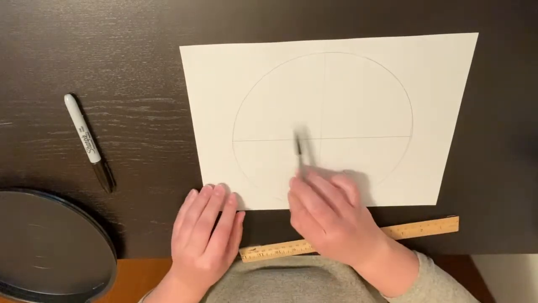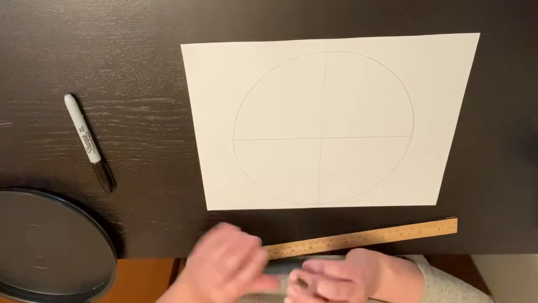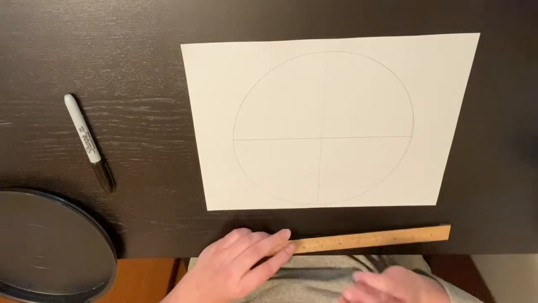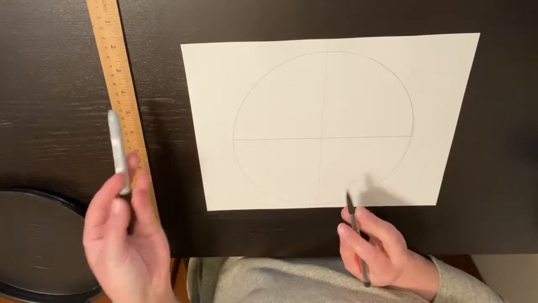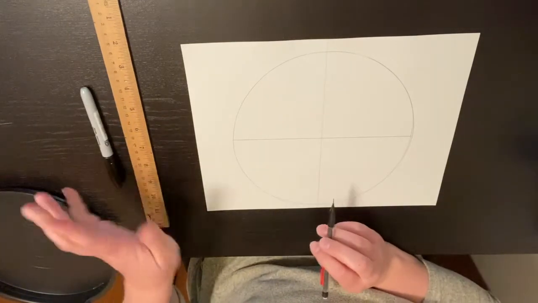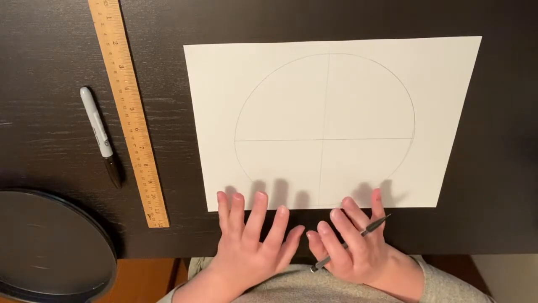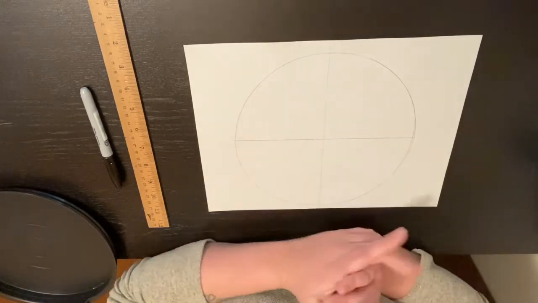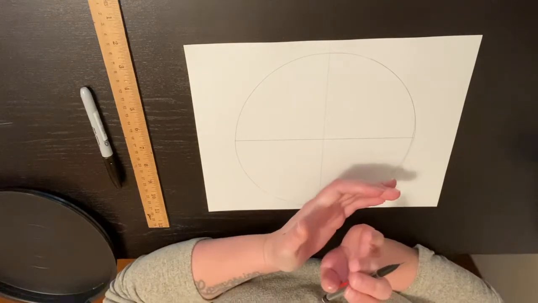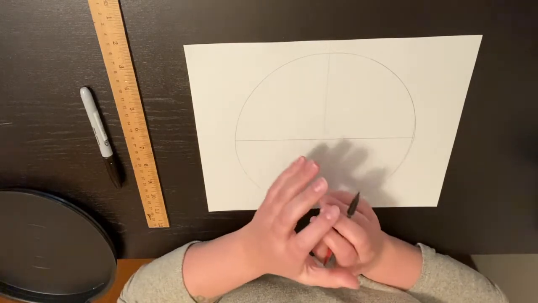Okay, so that I have 4 equal parts in my circle here. Now you're not going to want to outline everything with a Sharpie right away because we're going to be needing to erase these lines by the end of it. So in a radial symmetrical design, whatever you do on one half, you need to also mimic and do on the other half.